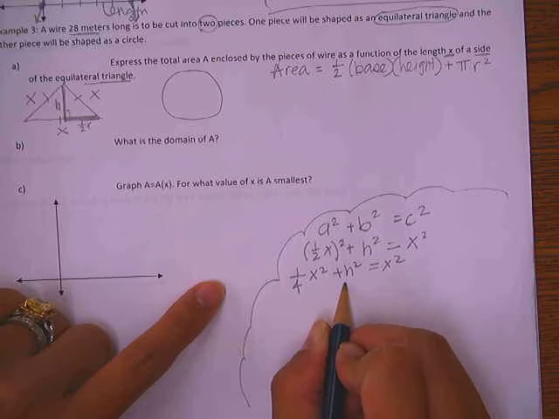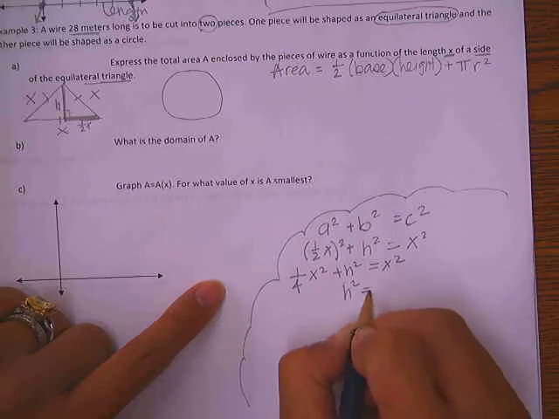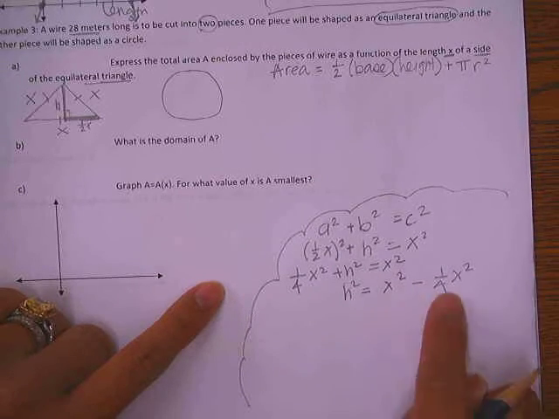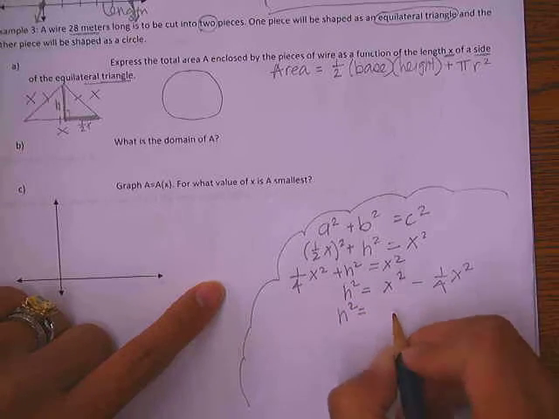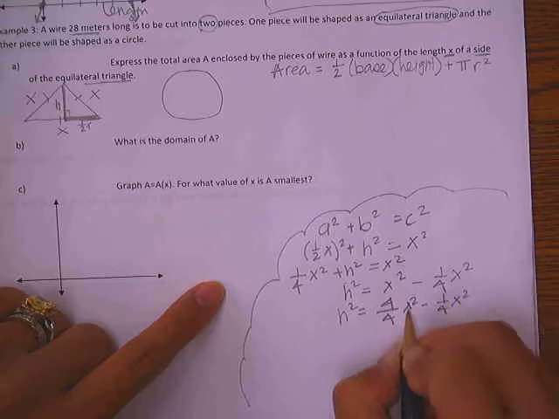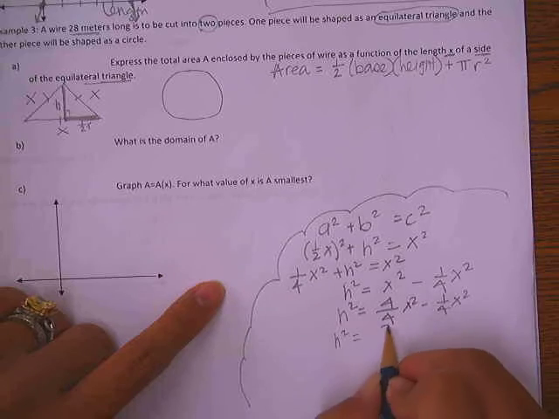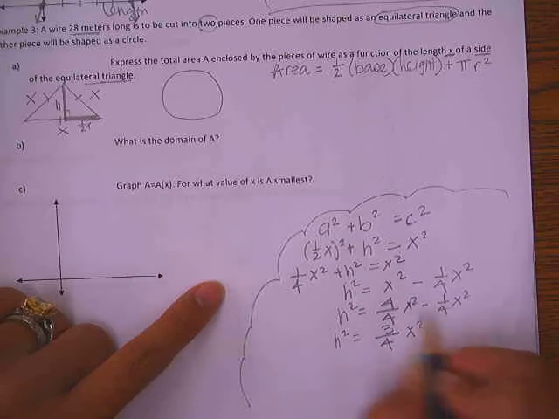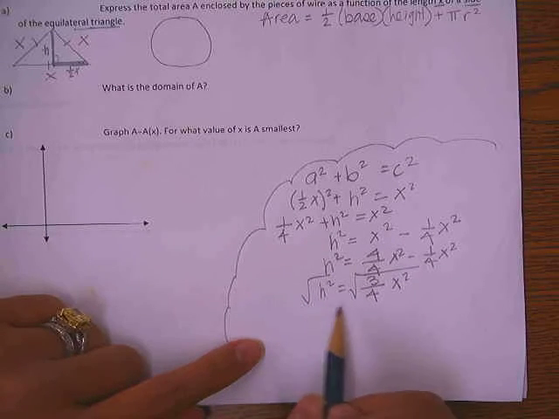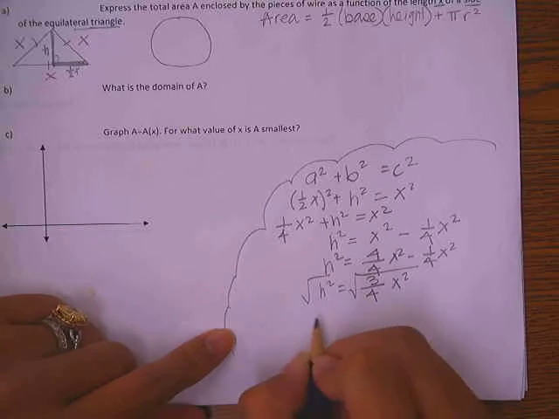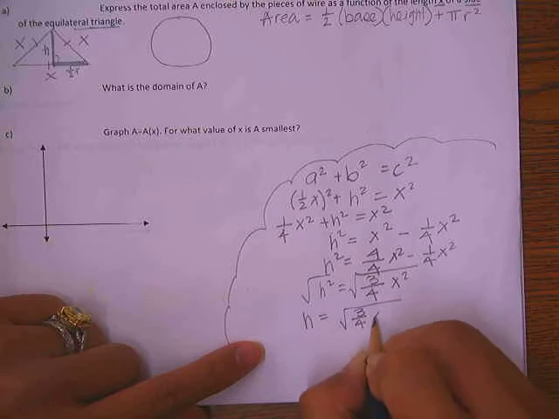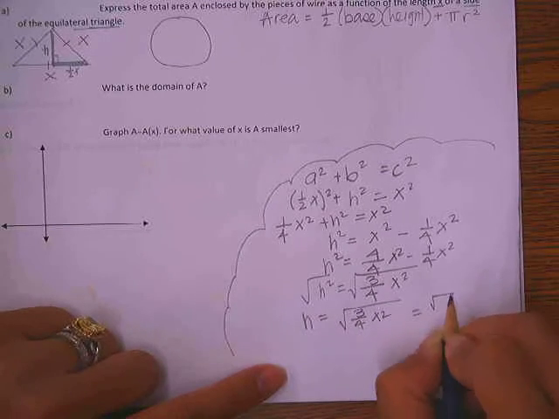I'm going to solve for h, so moving these over. So h squared equals x squared, take away 1/4 x squared. Well, common denominator tells me that I'm going to need 4/4 x squared, take away 1/4 x squared. So h squared is going to be 3/4 x squared, because they're both x squared, I can combine them. I'm going to now take a square root. Normally when you take a square root, you should have a plus or minus in front, but because h is a height, h is going to be a positive dimension. Okay, so this is really the square root of 3/4 x squared.